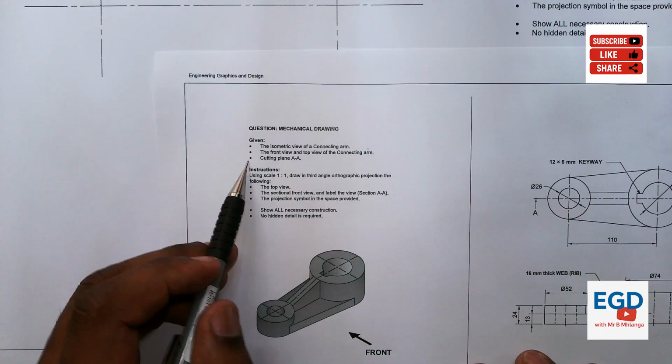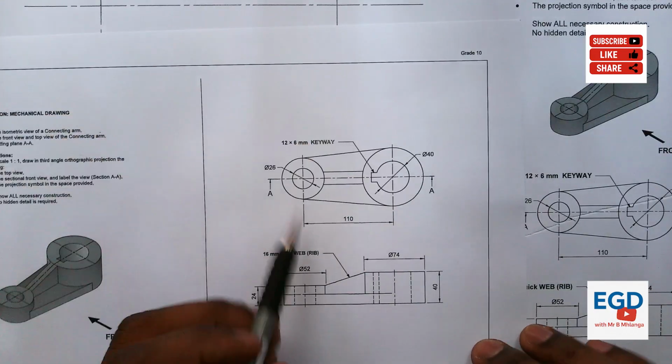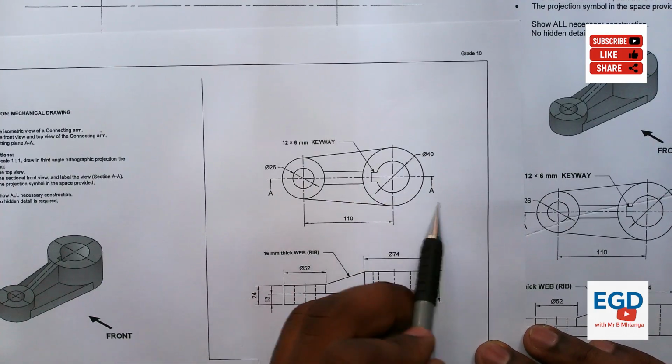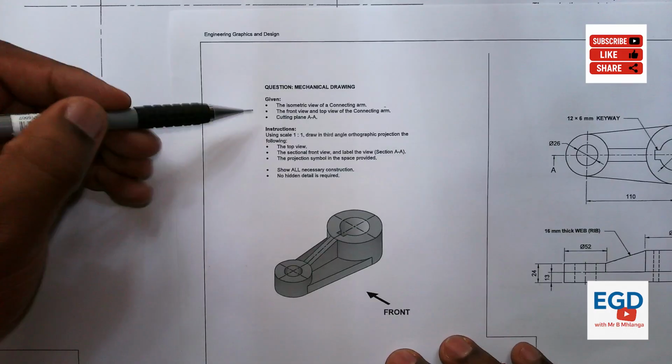We are also given the cutting plane AA. If you look at the top view, we have that cutting plane there. So it's cutting plane AA as indicated there. Okay, so I'll just read the instructions.